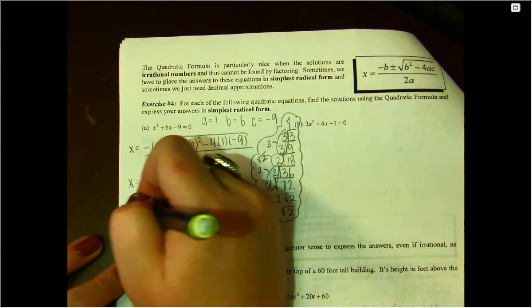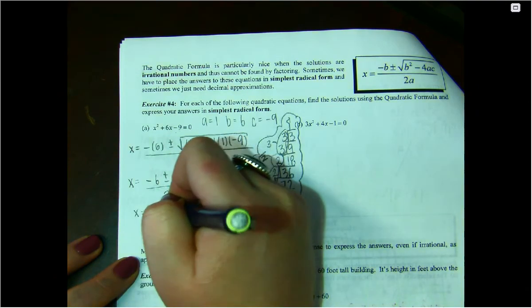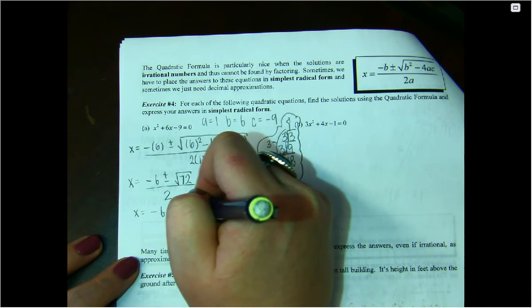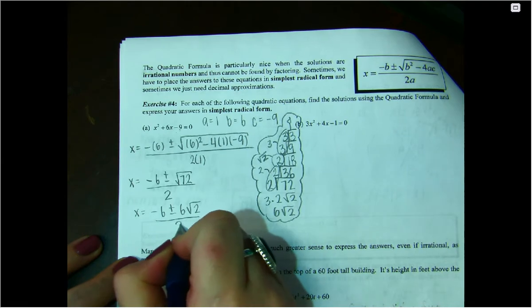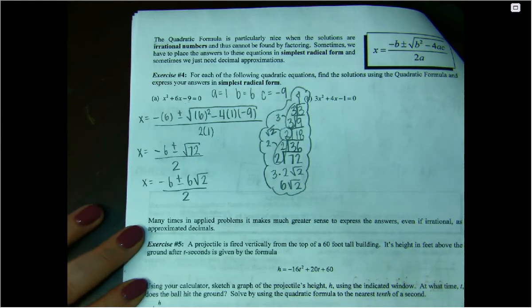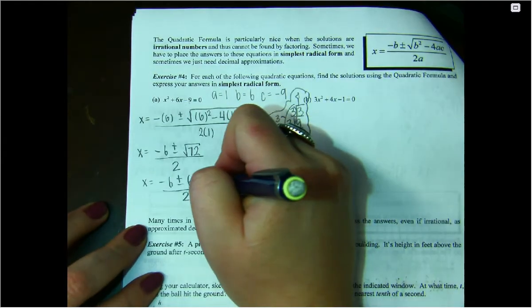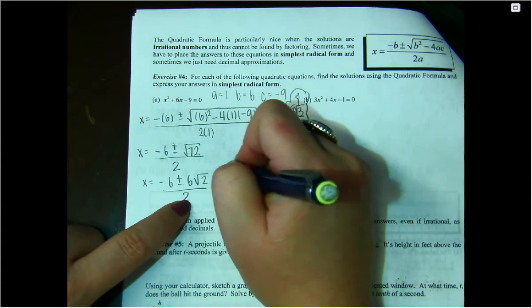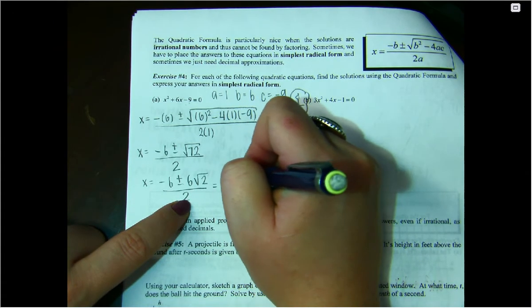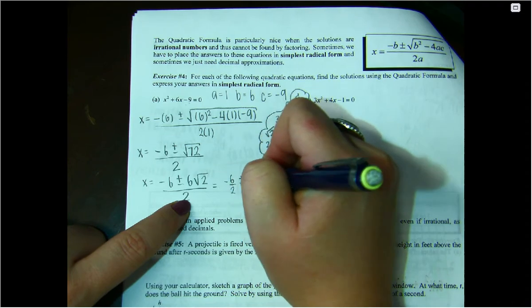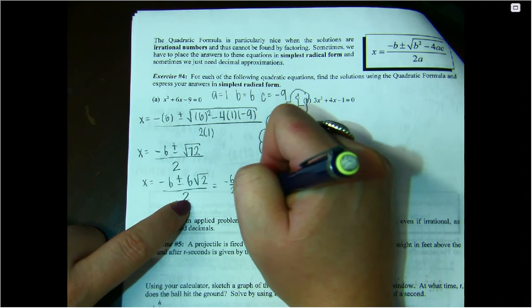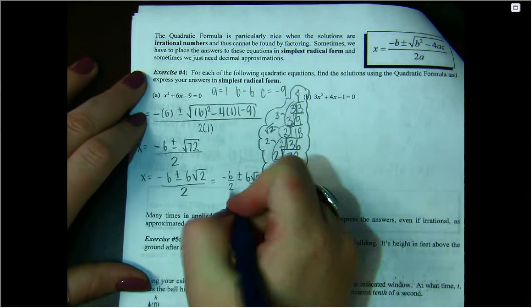So that's what I'm going to do here. Negative 6 plus or minus 6 radical 2 over 2. Okay. Common denominator, so negative 6 over 2 plus or minus 6 radical 2 over 2. And then I'm just going to simplify here.